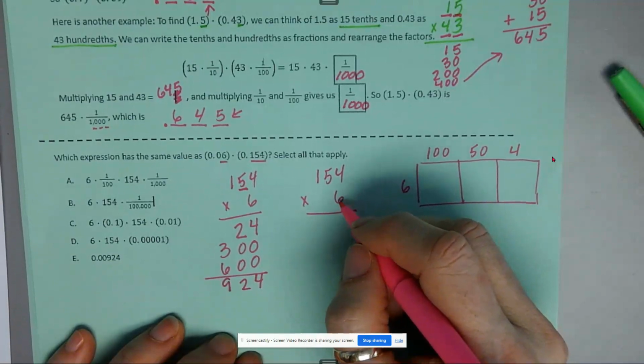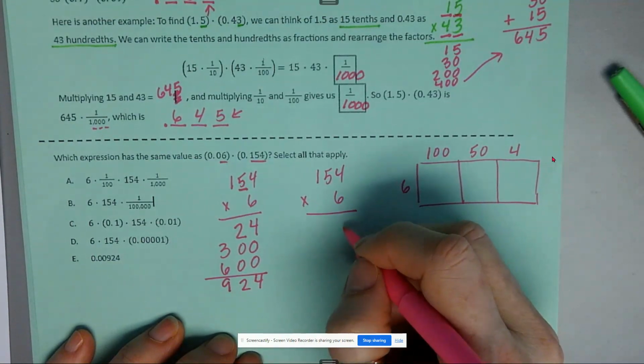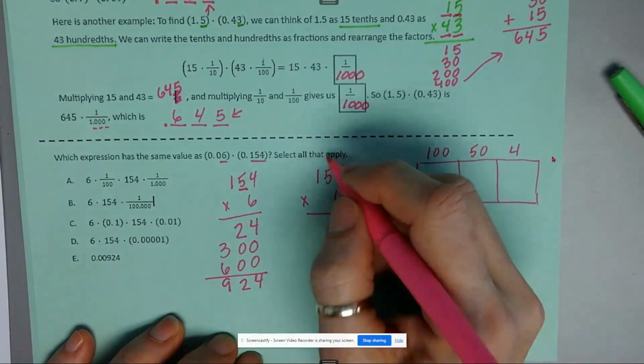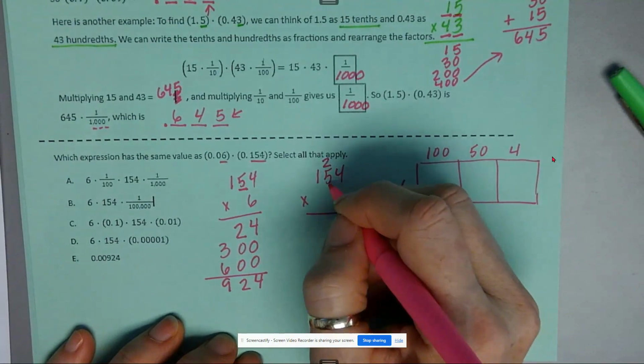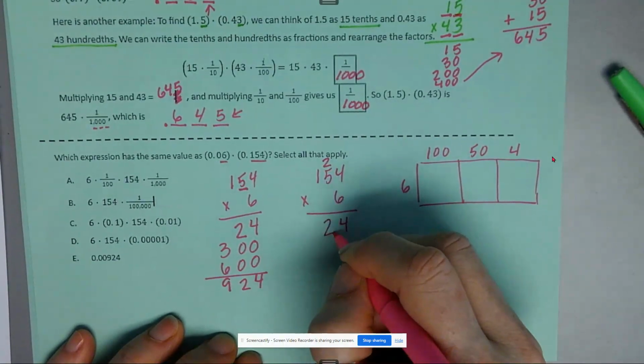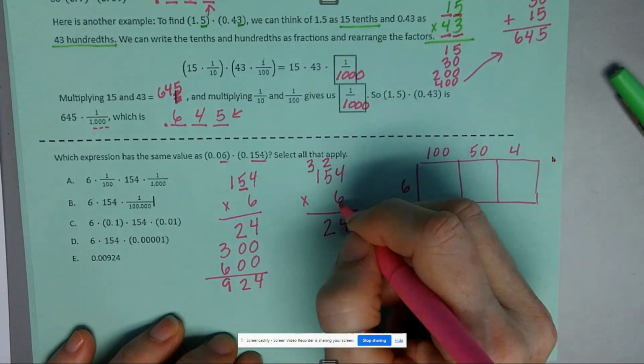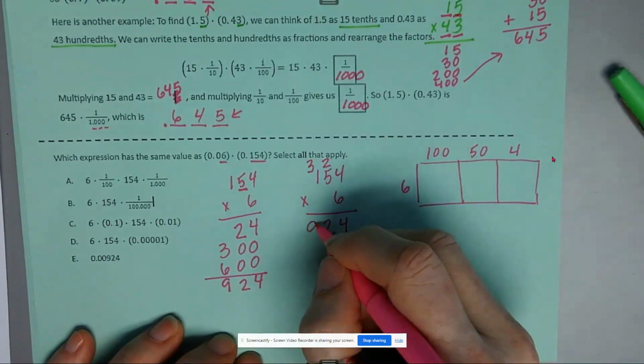Now, if you like to carry, 6 times 4 is 24. Remember, we can only have one number in each spot, so our 4 goes down, we carry. 6 times 5 is 30 plus 2 is 32, and a carry. 6 plus 3 is 9.